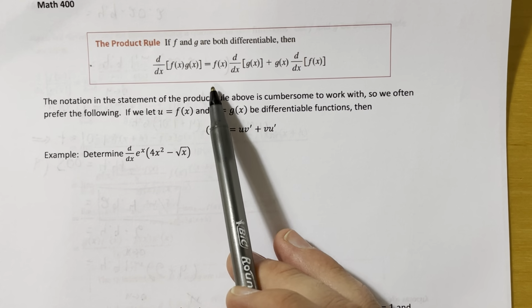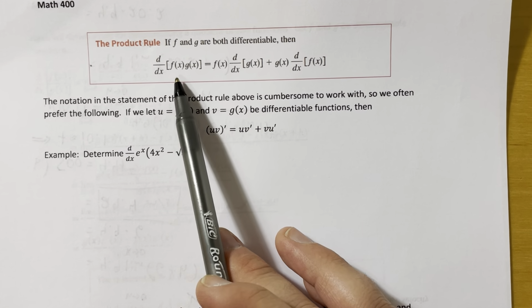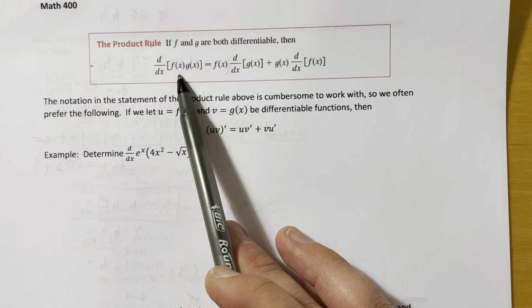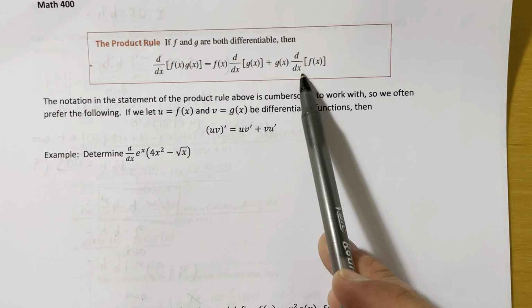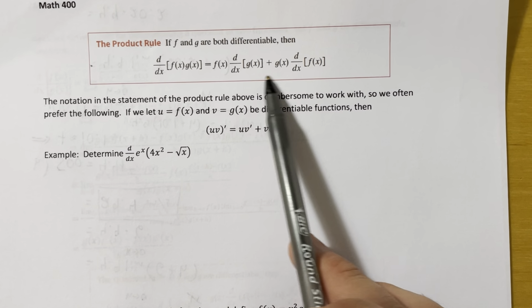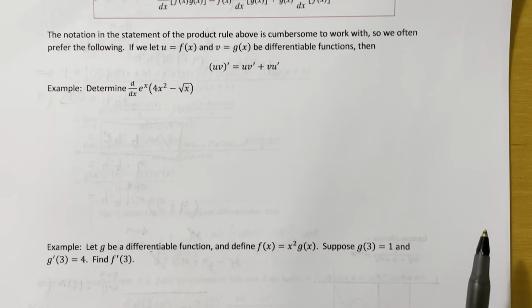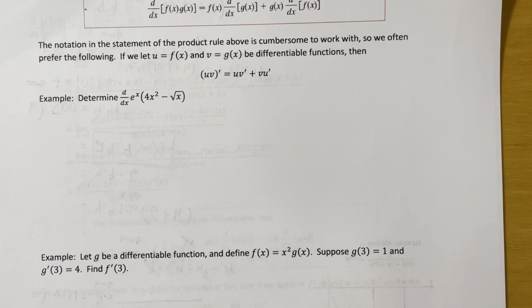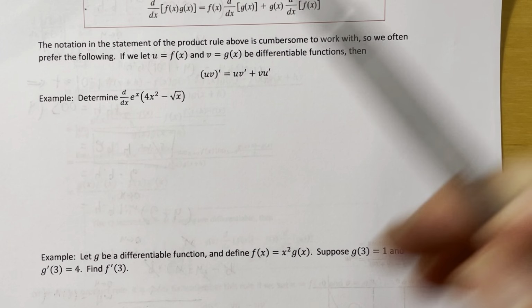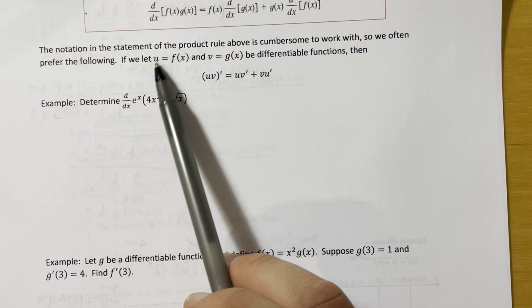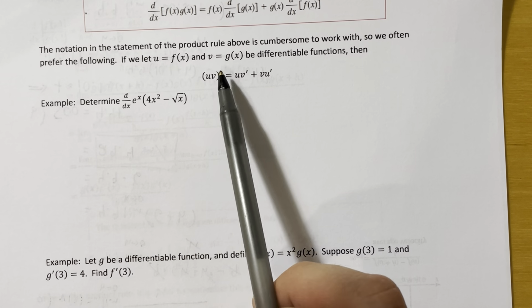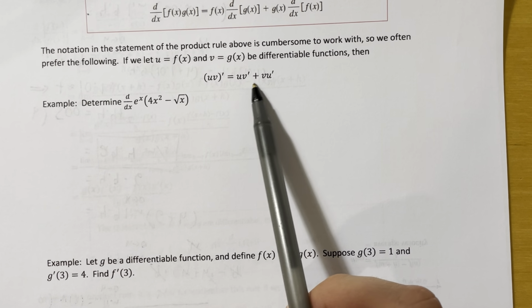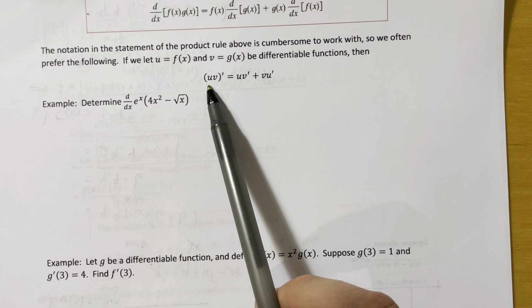So here's a restatement of that product rule using a different notation. The derivative with respect to x of f of x times g of x is equal to f times the derivative of g plus g times the derivative of f. Now this notation is cumbersome to work with. And so oftentimes when we're dealing with the product rule, and as we'll see later, the quotient rule, we use variable notation. So if I let f of x equal u, so I'm thinking of u as a dependent variable for this function, and if I let g of x equal v, then the product rule can be stated in this slightly less cumbersome way.